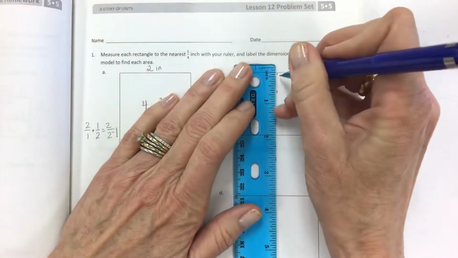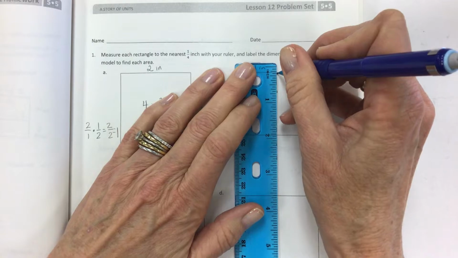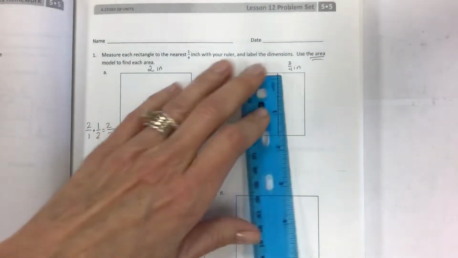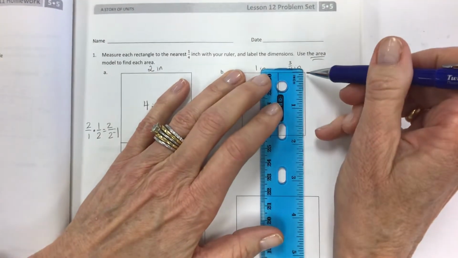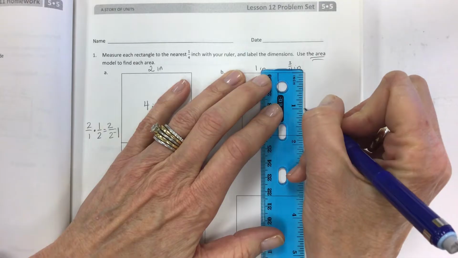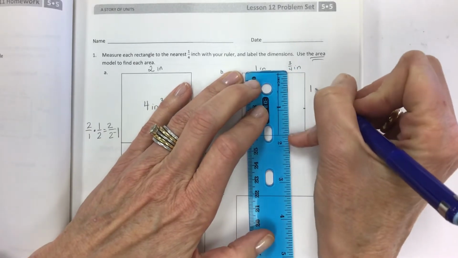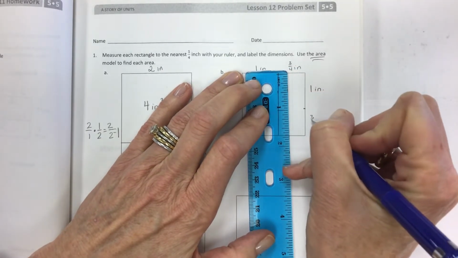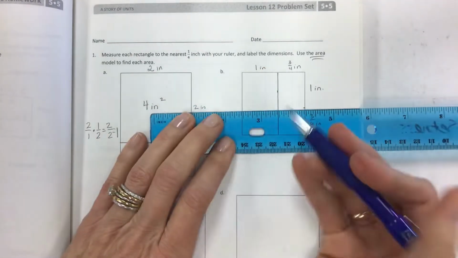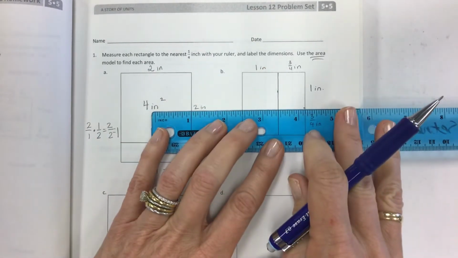And then turn your ruler, and if you have 2 dots, it's nice and easy just to put the line down. Now measure the side, starting with 0. Go all the way down. It is also 1 3/4. Mark a little hash mark. This is 1 inch. This is 3/4 of an inch. Take your ruler, turn it, make a line that's parallel with this one.